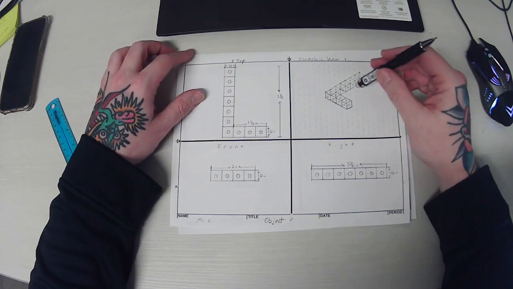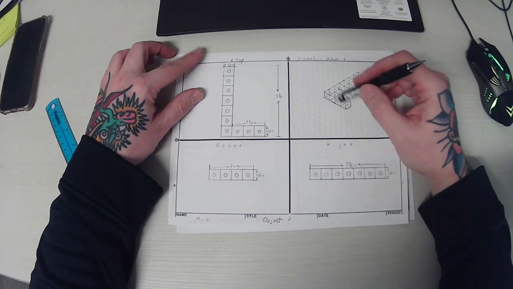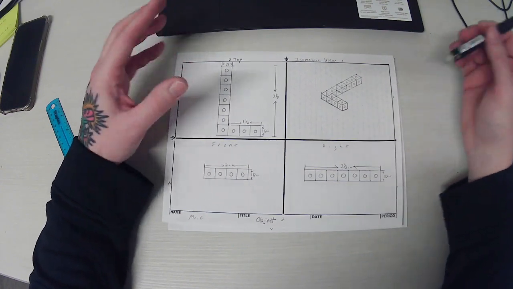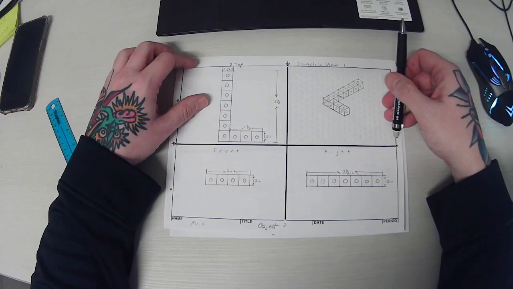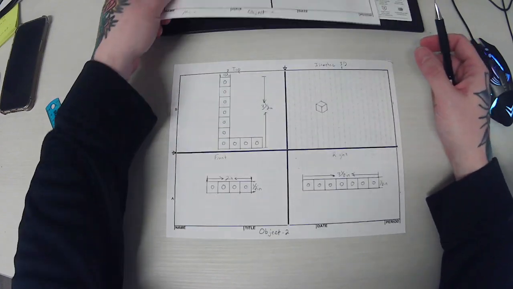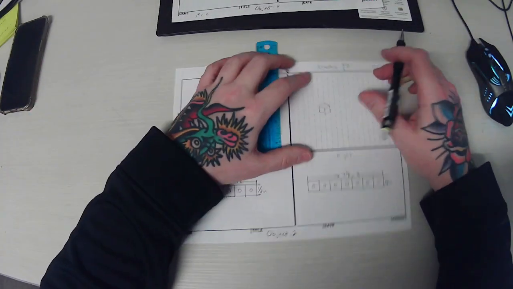Now, I'm not going to ask you to write the measurements in on this because obviously to make it fit in this box, it's scaled down. Scaling down means I made it smaller than what it would actually be in real life. Okay, so let's put this up here. And let's start doing this now.